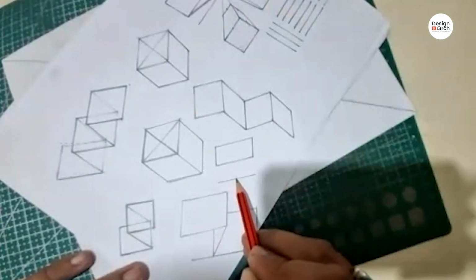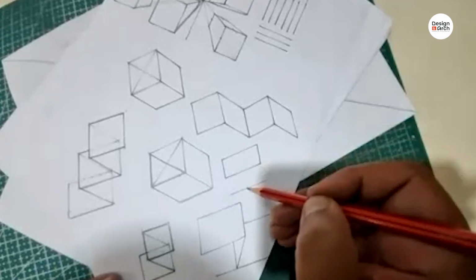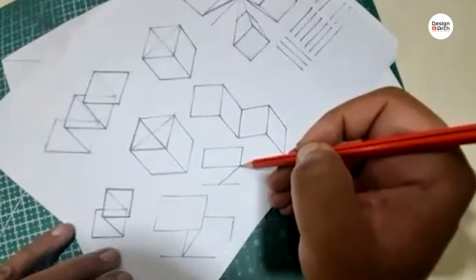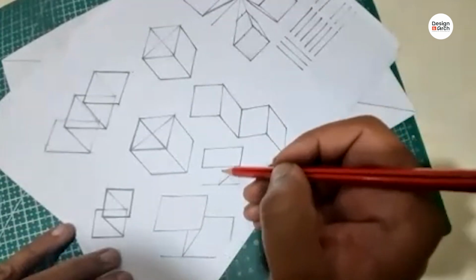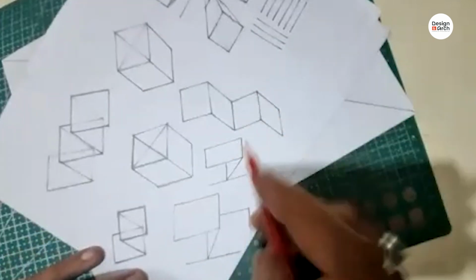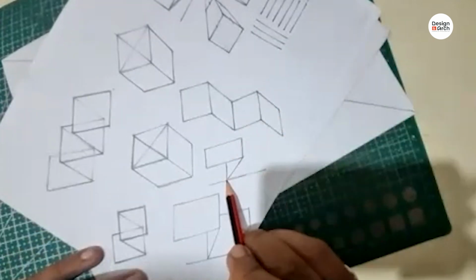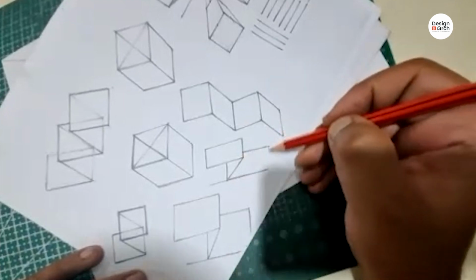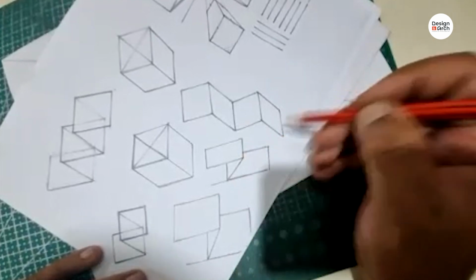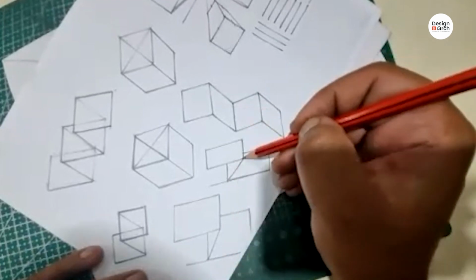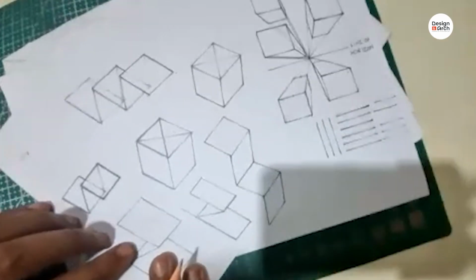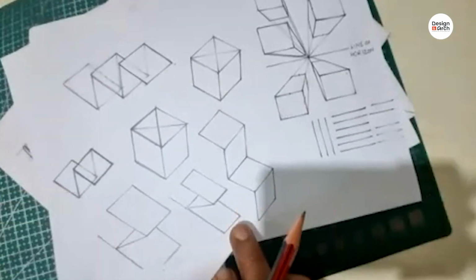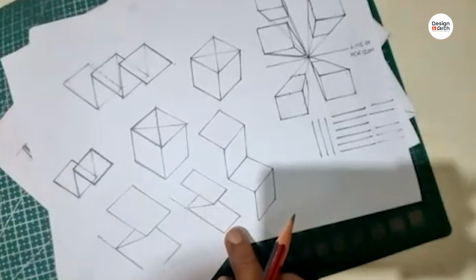Take the point here and join this side. Look at the line here and make it parallel over here. Take this behind and take this behind in the same direction and join. Okay, everybody got it? What we have to do? Making this Z shape in 3D. Yes, sir.